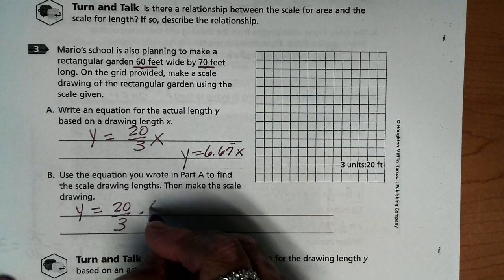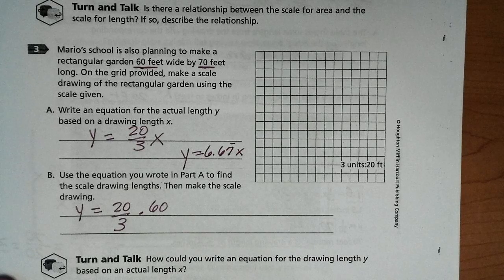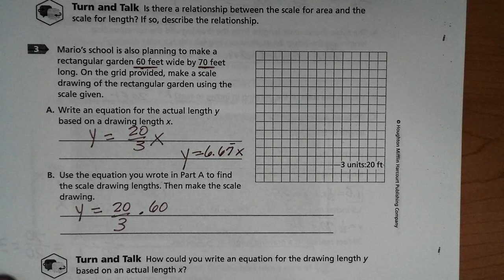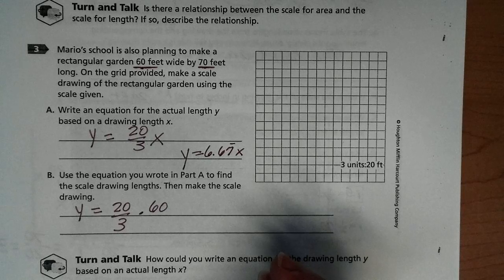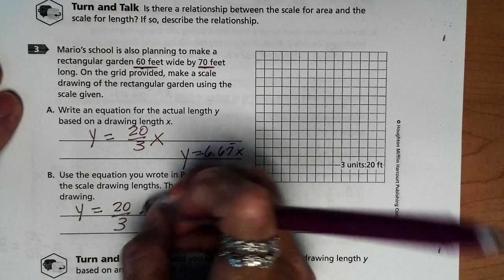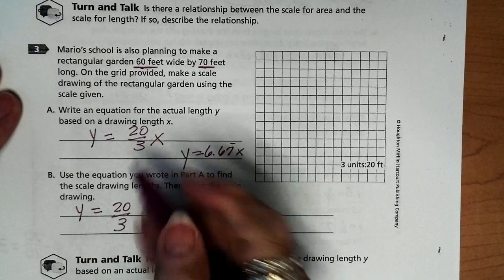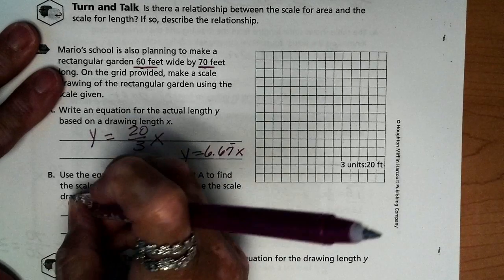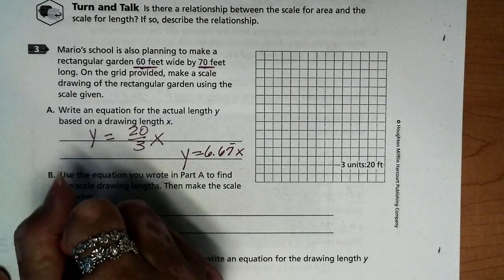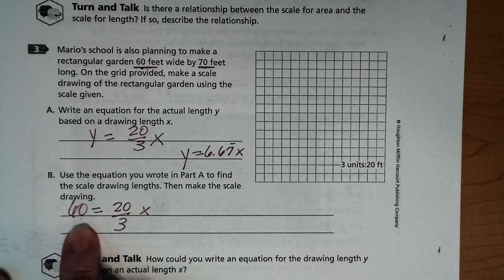So that is what I'm going to multiply by. Actually, I'm sorry, I did it backwards. 60 is the actual, right? So 60 would go here. My bad. Because this is the actual.